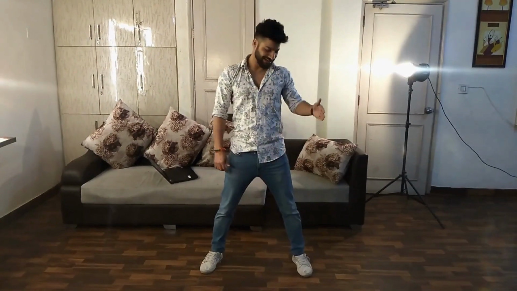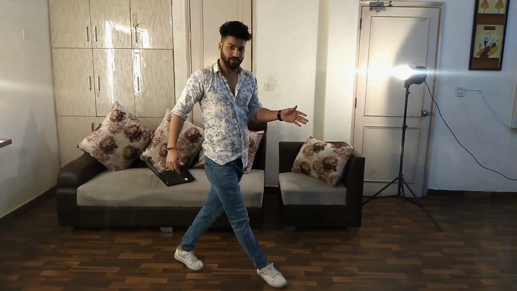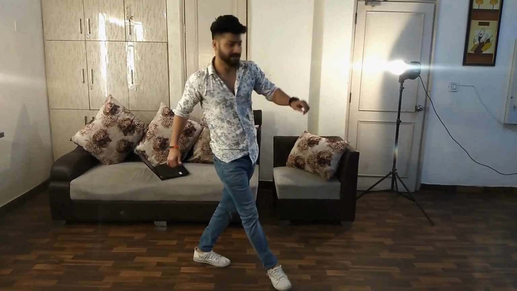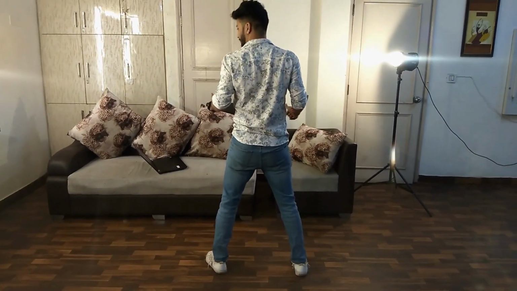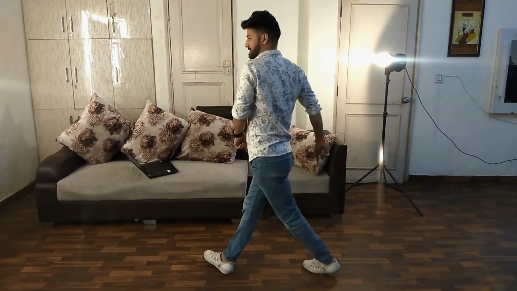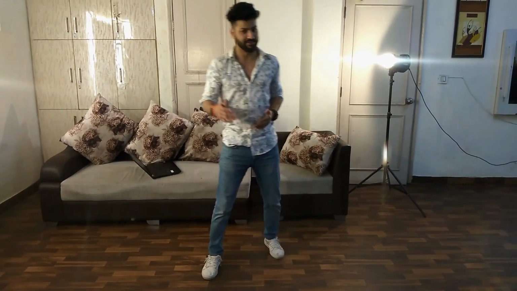1, 2, 3, 4. Then left leg cross to your right leg. Then right leg forward. One more time. Jump के साथ हम ये करेंगे. 1, 2. Then turn. 3, 4. Again left leg cross to your left. 5, 6, 7, 8. Then just hit. That's it. You फिर से करते रहेंगे.